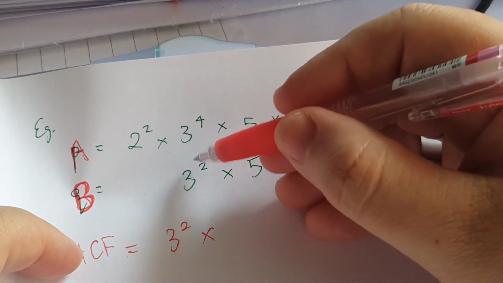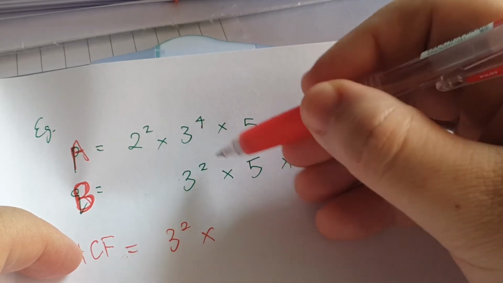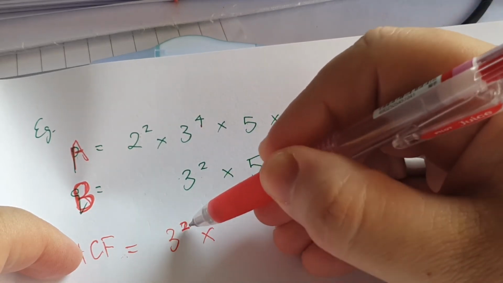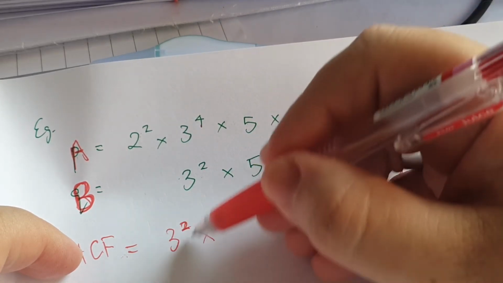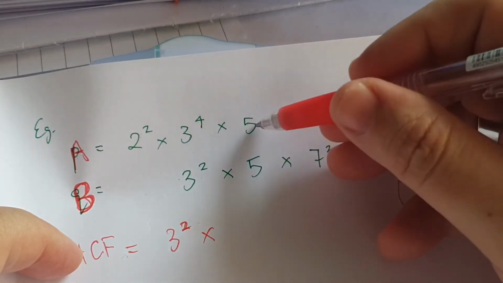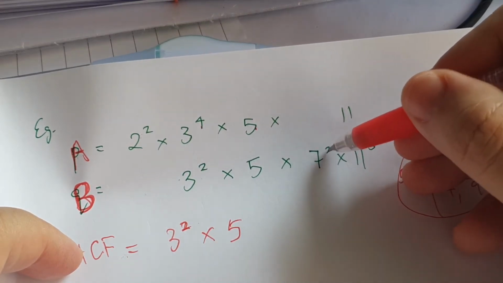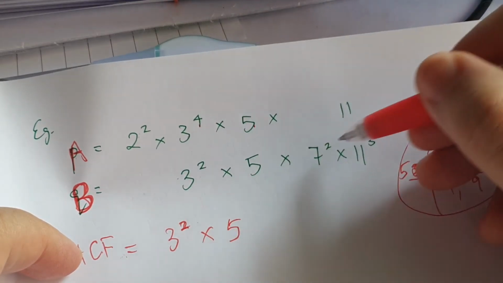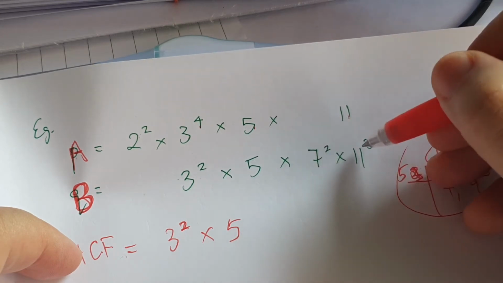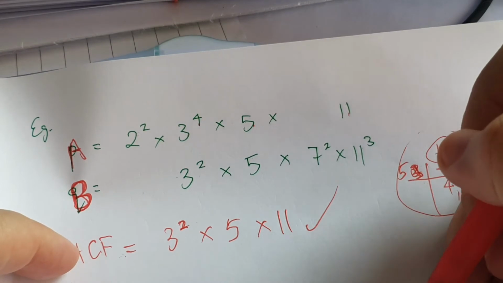Because I have 3, you have 3, I have another 3, you have another 3, that's it. I don't have another 3, so our common factor is just 3 square. Okay, now next I have 5, you have 5, then how? Just take the 5. Okay, I have 7 square, you don't even have a 7, forget it, no need to write. Okay, I have 11, you have 11 cube, take the one that is lower power, so that's your HCF.